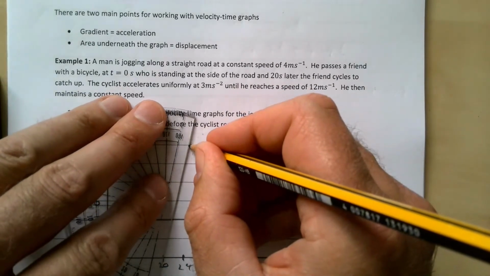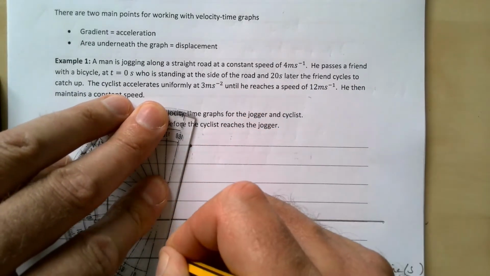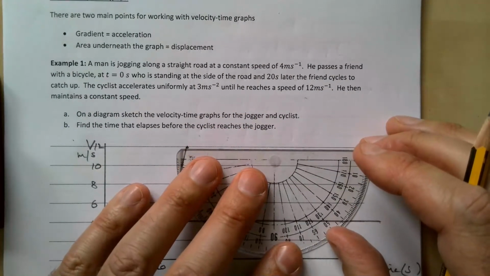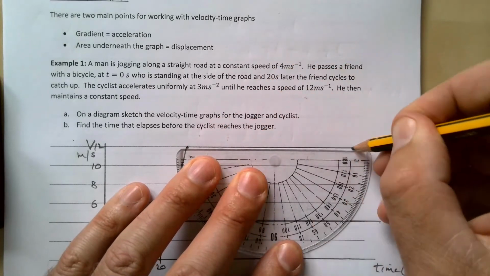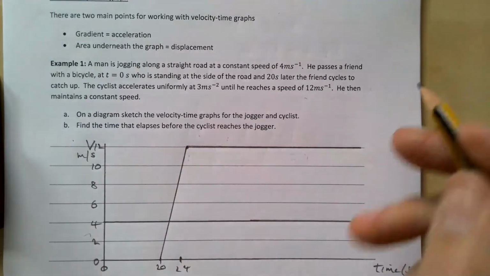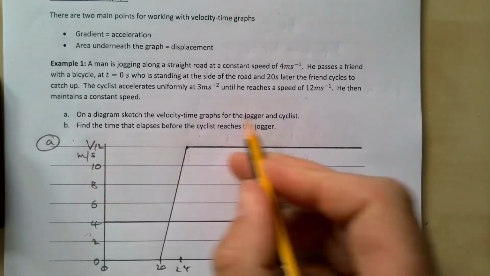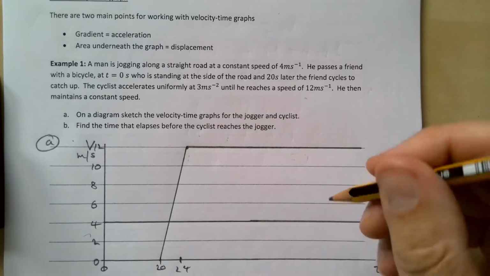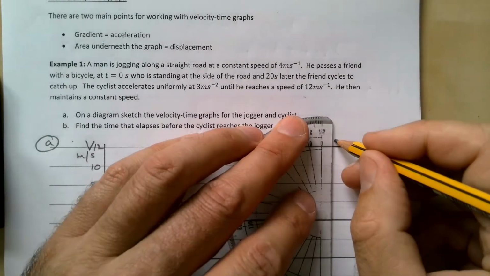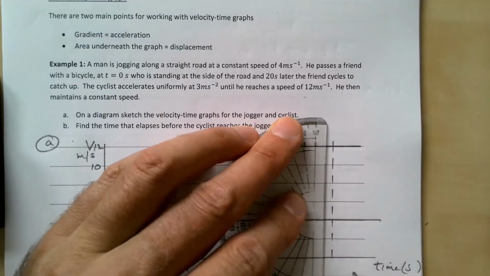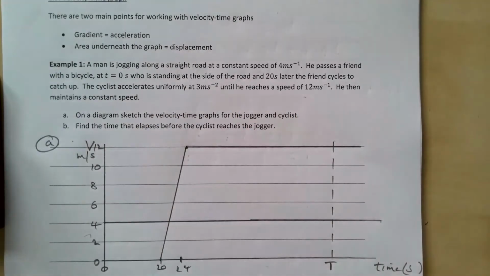So that's the information then that we need, and they're accelerating. That's why it's going like that. And then they go at a constant speed of 12 until they catch each other up, and that's what I have to find. But that's our diagram there. That's part A done for us. On the diagram, sketch the velocity time graphs for the jogger and the cyclist. Find the time that elapses before the cyclist reaches the jogger. So somewhere down here they're going to reach each other, and I'm going to call that time t, and that's what we need to find.